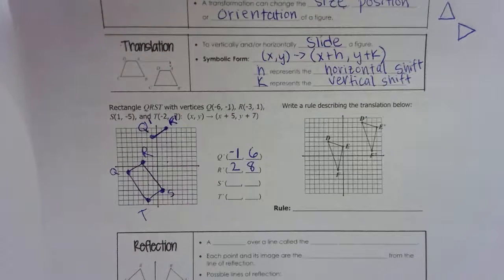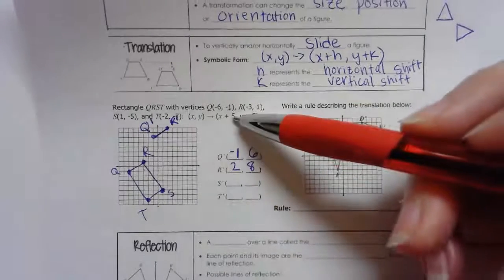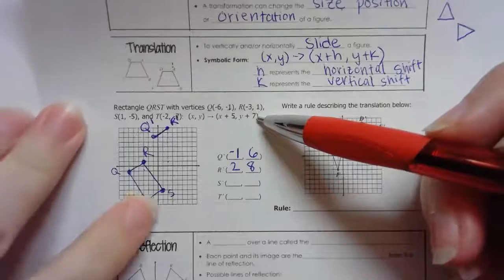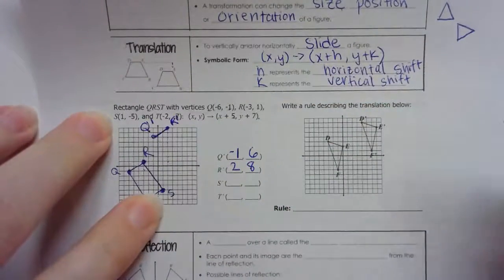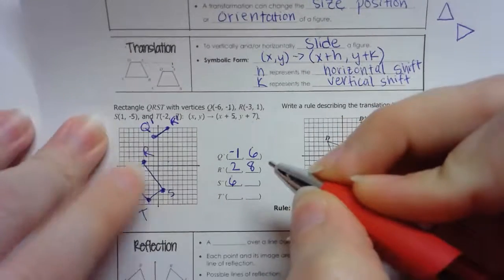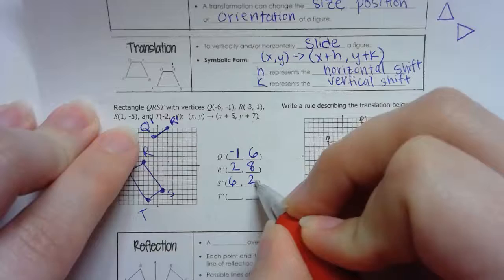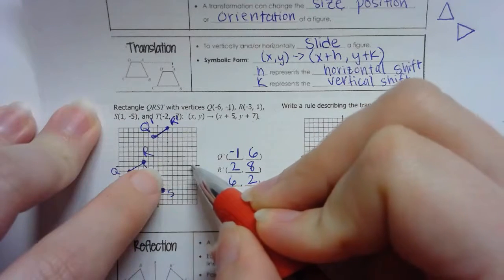Then S prime is going to be 5 over and 7 up. So I could take S and count, or I could use my coordinate. So 1 plus 5 is 6, and -5 plus 7 is 2. So I'm at (6, 2).